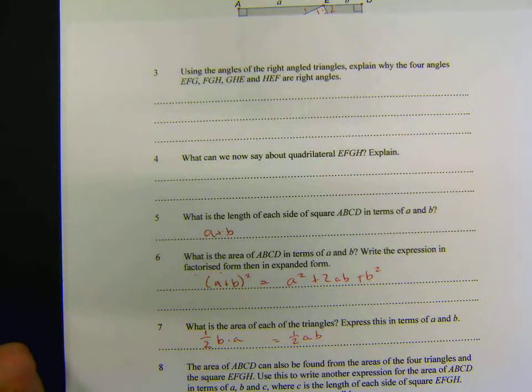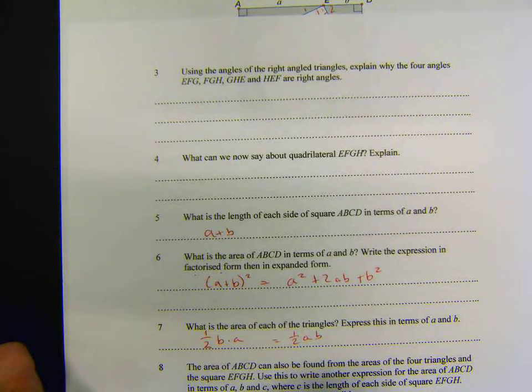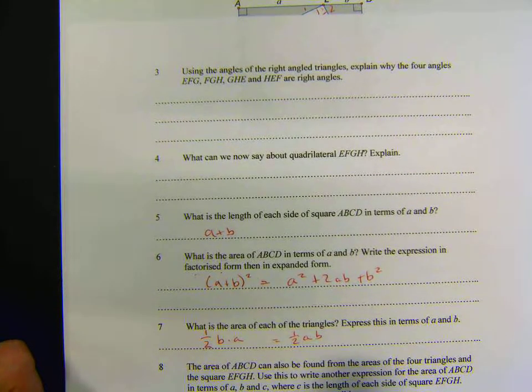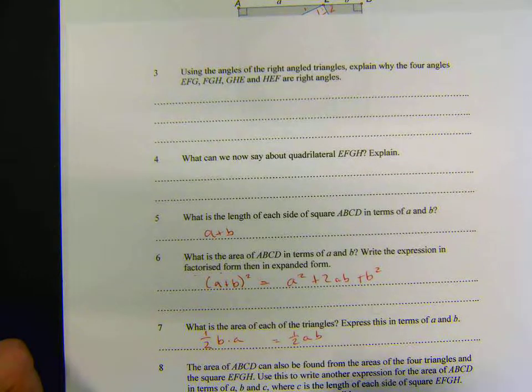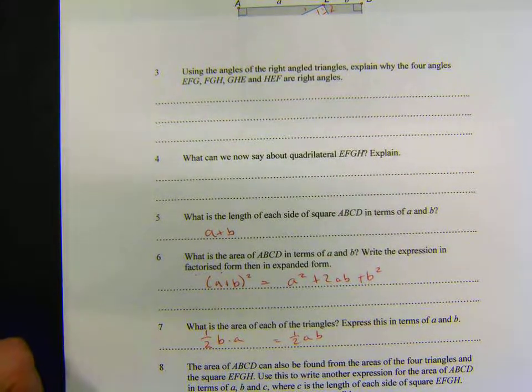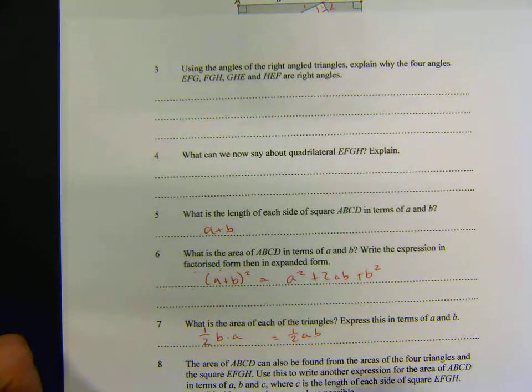And so we're going to use that to write another expression. I would say 4 of these right triangles plus the square, which was c squared, would also work. And simplify as much as possible. So if I go 4 times a half, I'm going to get 2ab plus c squared.